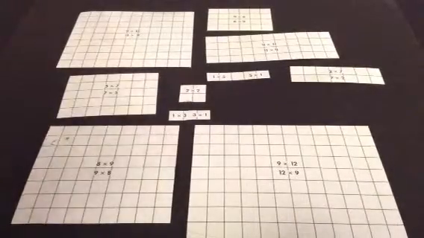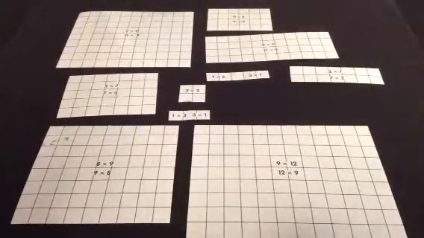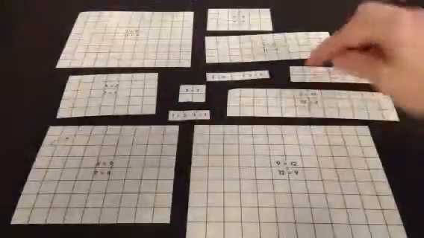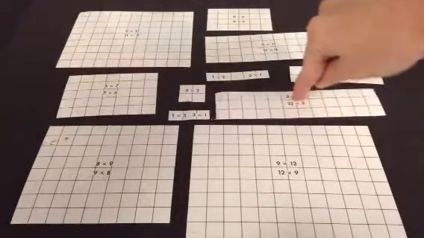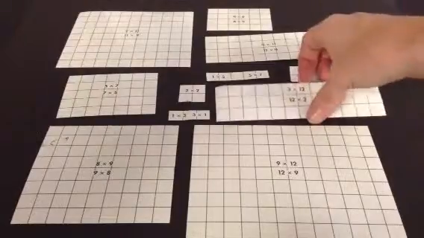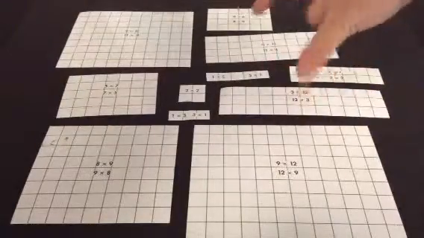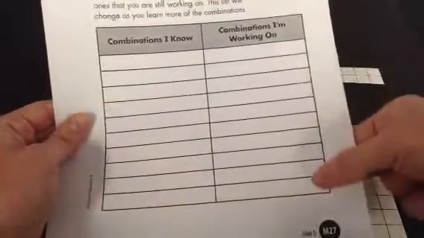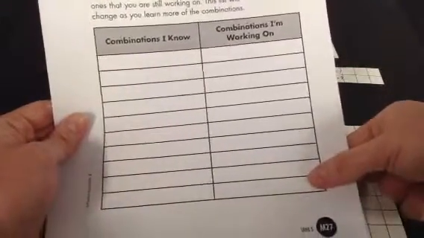Every student will not get to do every card because depending on how many students you'll have, they'll have them in their piles. But you can kind of decipher how you want to do that. If you want all the kids to guess what it is before, however you want to tackle that is fine. But if they only get through half of the cards, that's fine, as long as everybody has some combinations I'm working on, because we're going to be working on those today.